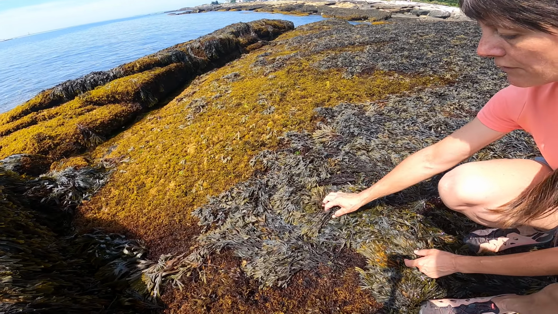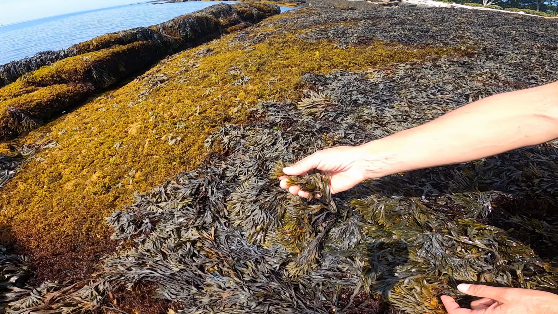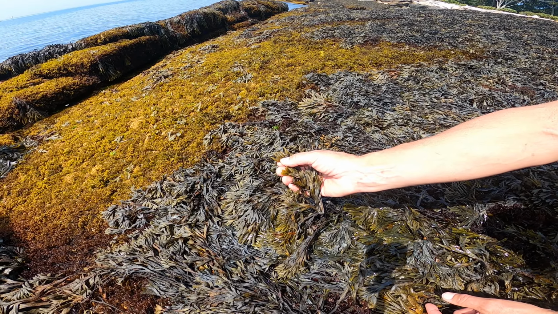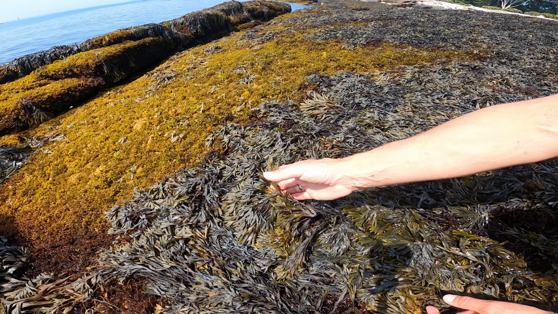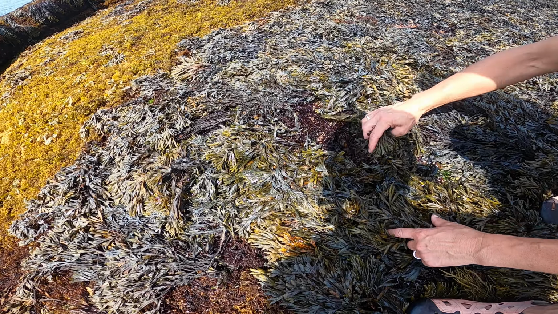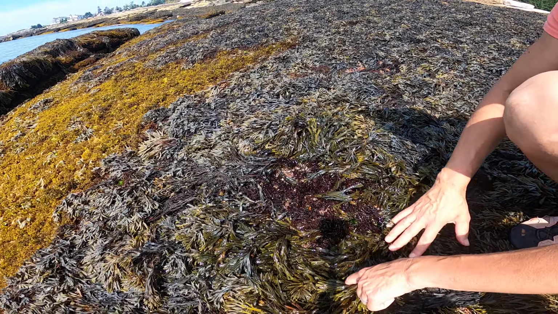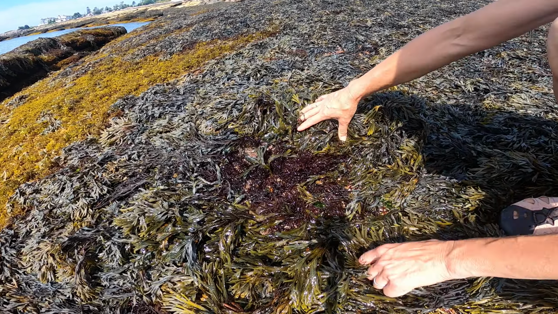We have 3 species of Fucus. And here is some Fucus distichus. And you can see the ends are forming gametes, they're swelling. And then we're starting to see a mix of organisms that appear in this intermediate wave exposure site. So you can already see that the community structure is different.